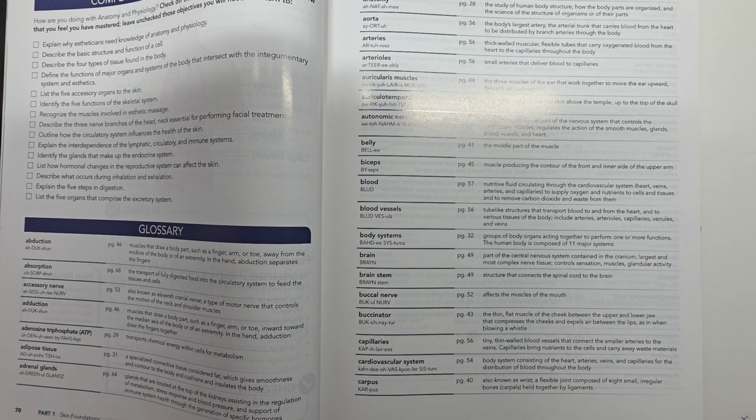Adrenal glands, glands that are located at the top of the kidneys, assisting in the regulation of metabolism, stress response and blood pressure, and support of immune system health through the generation of specific hormones. Anatomy, the study of the human body structure, how the body parts are organized, and the science of the structure of organisms or of their parts.